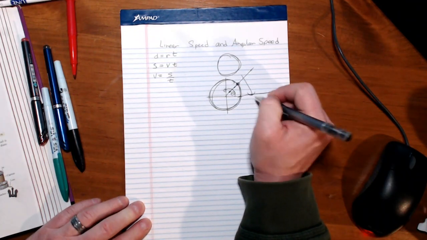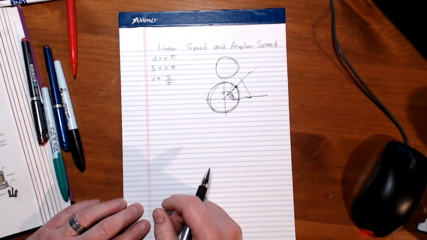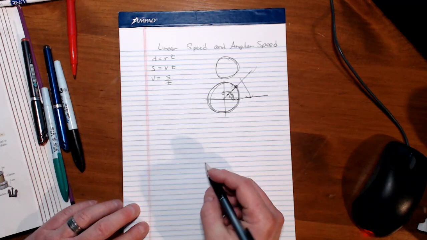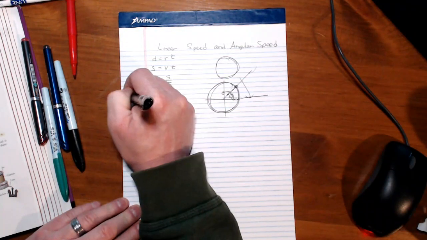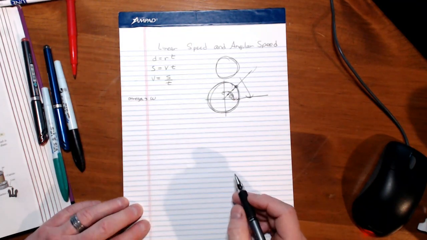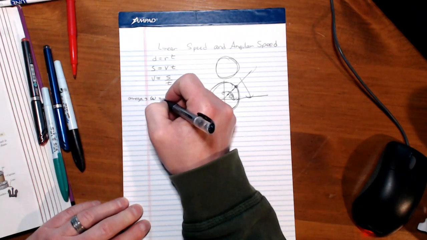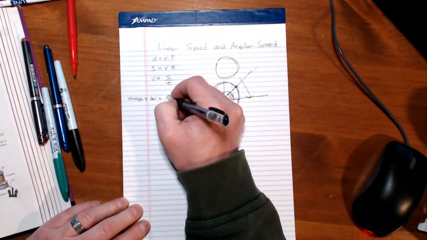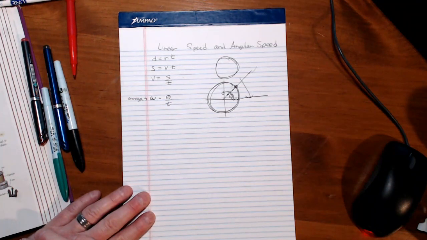The amount of that angle is going to be the same regardless of how far you are standing from the center of that circle. Now we can measure that, and we use this Greek letter omega here. It looks like a little w, and that's equal to theta divided by t.